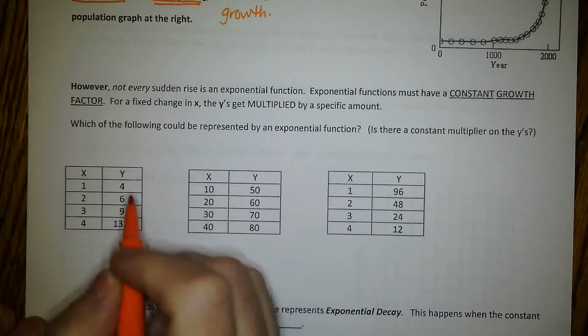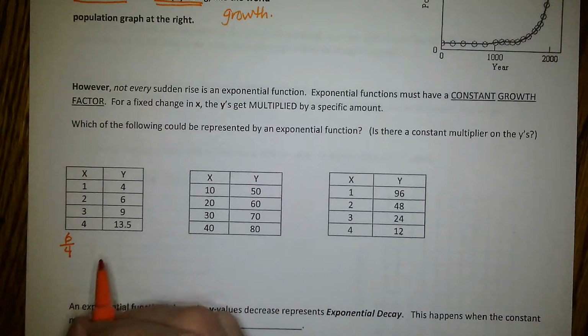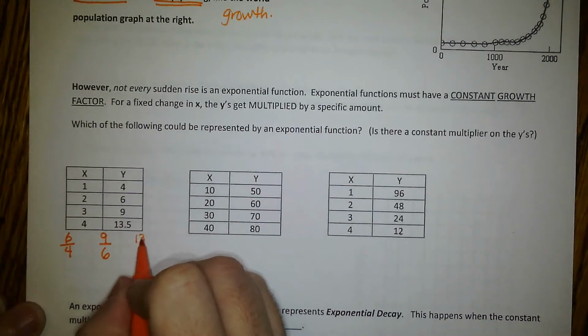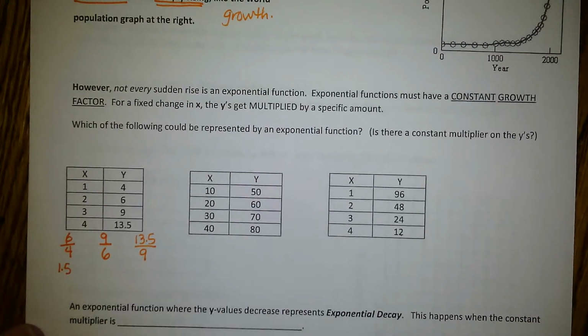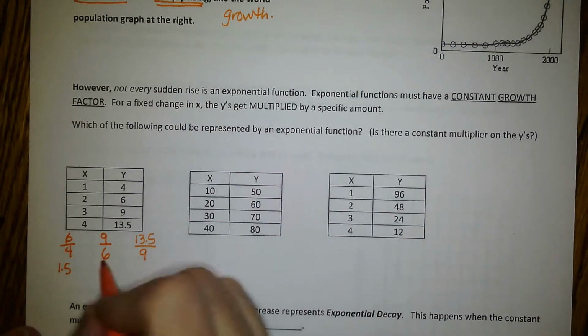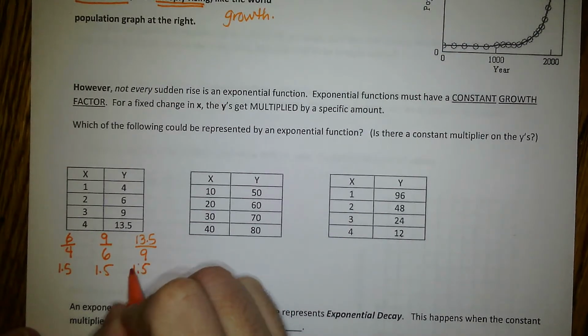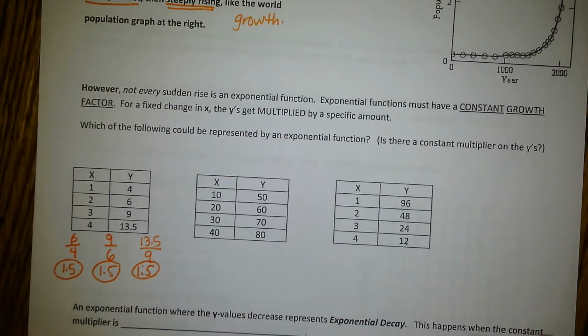So if you take your y value for 6 and divide by 4, and you take your y value for 9 and divide by 6, and you take your y value for 13.5 and divide by 9, you can see if it's exponential. So 6 divided by 4 is 1.5. 9 divided by 6 is 1.5. And 13.5 divided by 9 is 1.5. That means that you have a constant multiplier of 1.5 and that it is exponential.